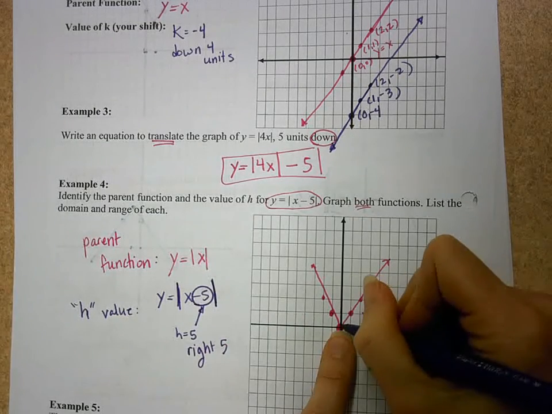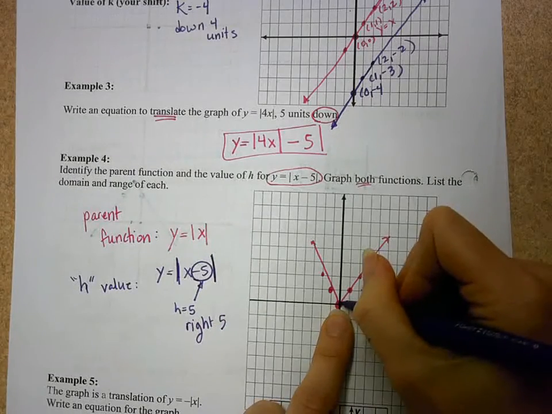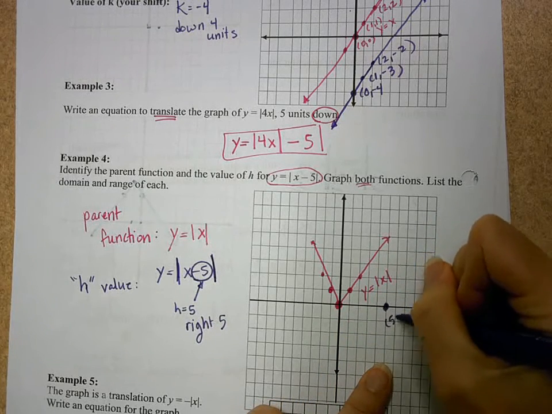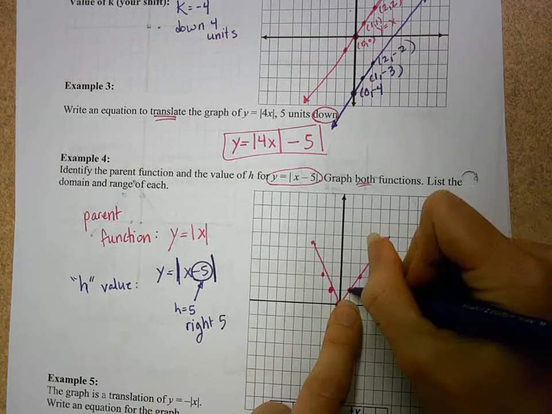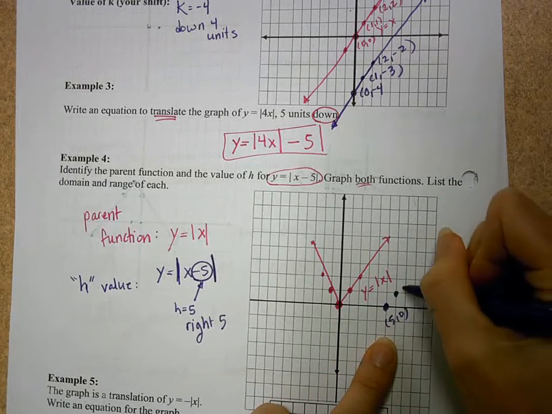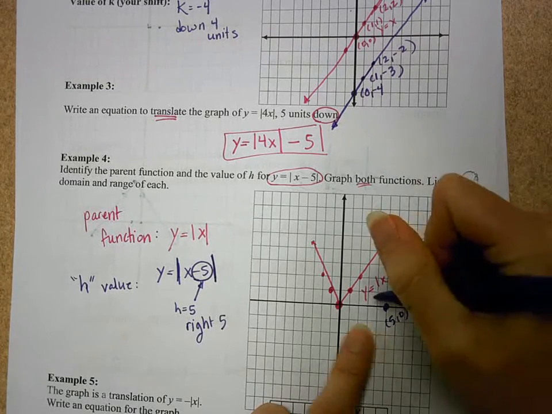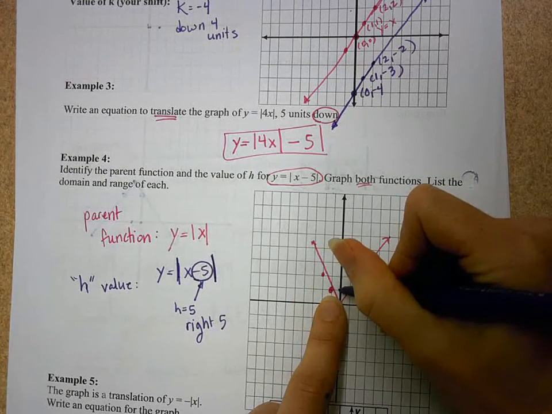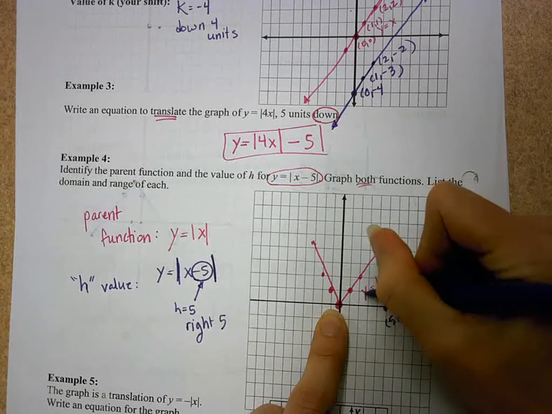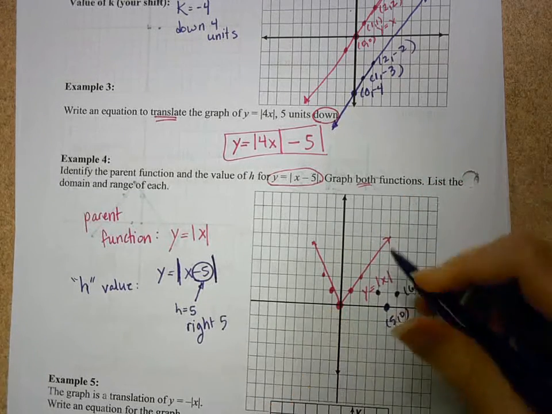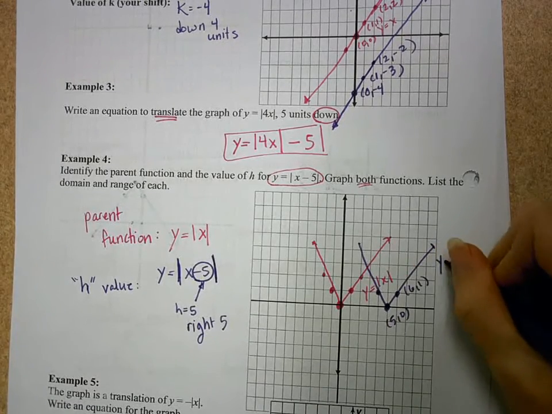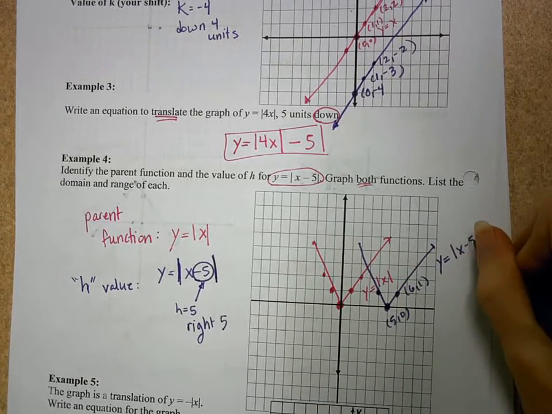I'm going to take all these points and move them right 5. 0, 0 moves 1, 2, 3, 4, 5 to 5, 0. This point 1, 1 moves over 5 and now becomes 6, 1. Basically, we add 5 to our x values. This x value is at negative 1, so I'm going to go 1, 2, 3, 4, 5. And there, quickly, is the new function, y equals absolute value of x minus 5.